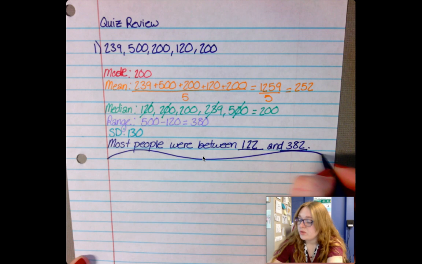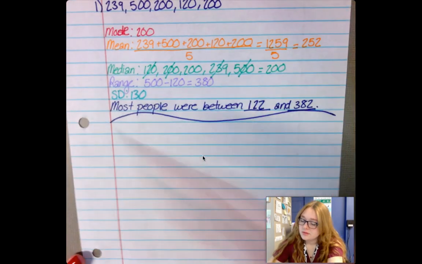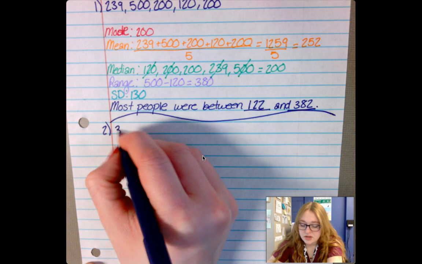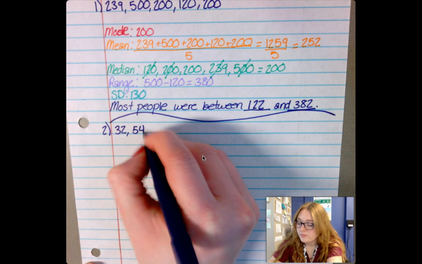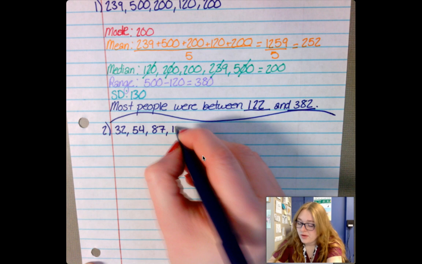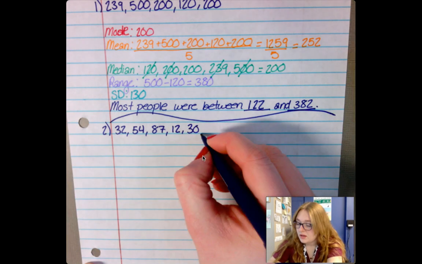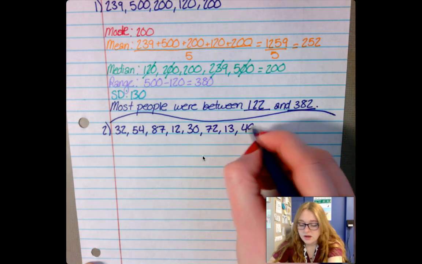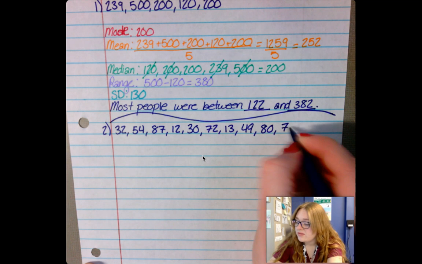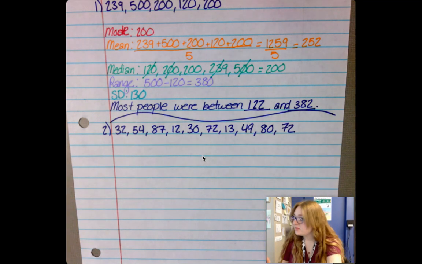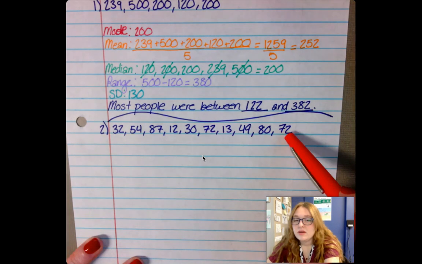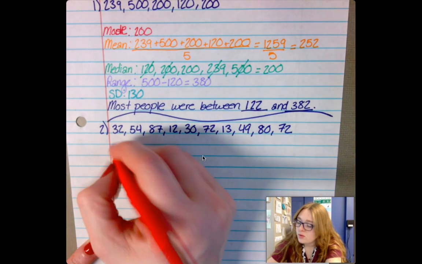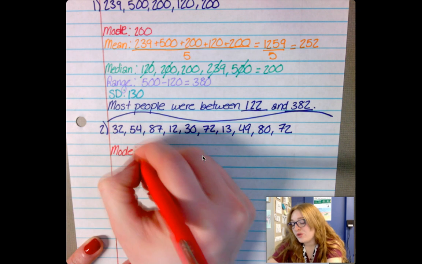All right, let's go ahead and do number 2. For number 2, we have the data set 32, 54, 87, 12, 30, 72, 13, 49, 80, and 72. Again, I like to find my mode first. I can see one number that repeats, that is 72 and 72. None of the other numbers repeat, so our mode is going to be 72 and 72 alone.